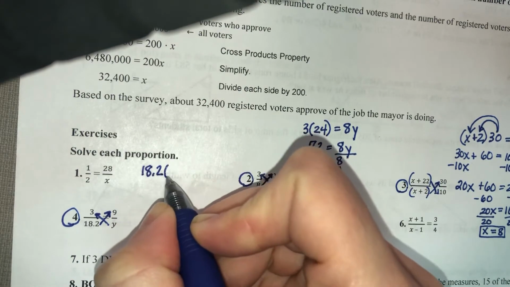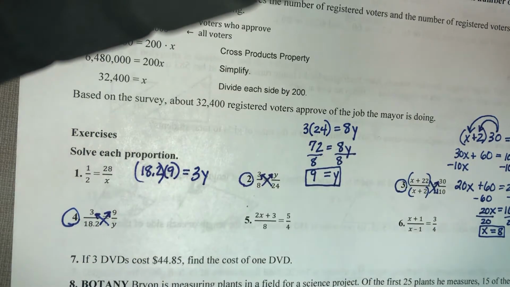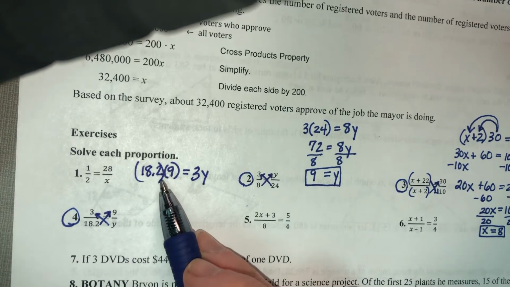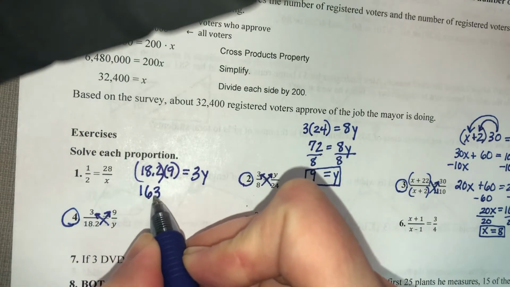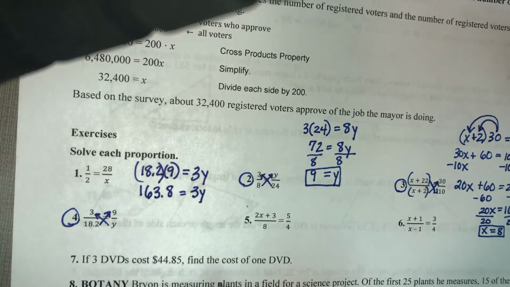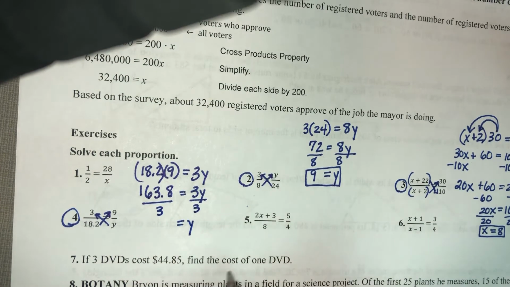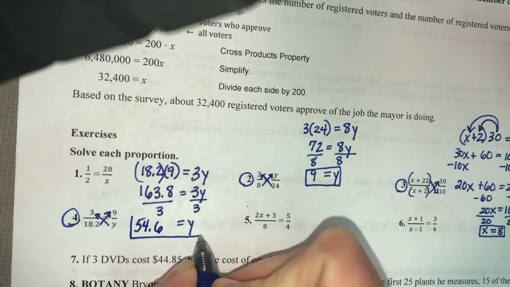So 18.2 times 9 equals 3 times y. And so you might want to grab a calculator to multiply 18.2 times 9. That's going to give you 163.8 equals 3y. And then to get the y by itself, we'll divide both sides by 3. And again, maybe with a calculator, 163.8 divided by 3 is 54.6. That's the answer for y.